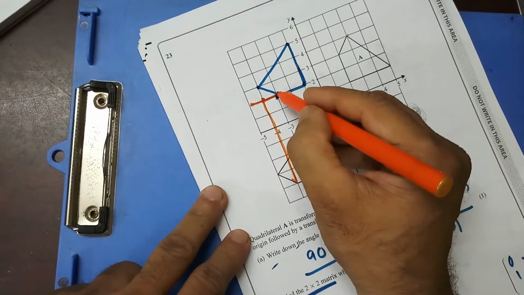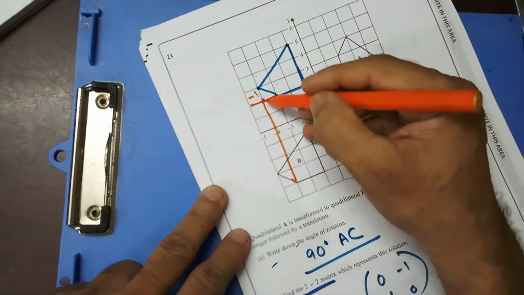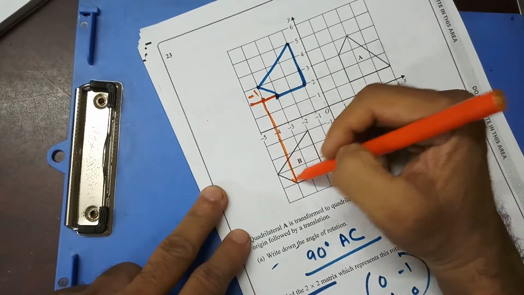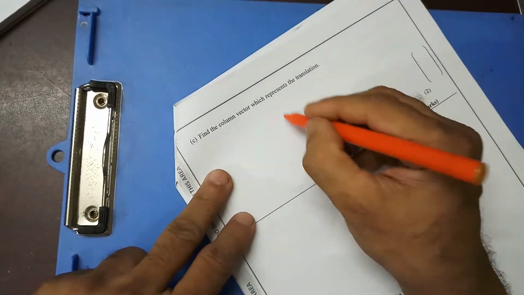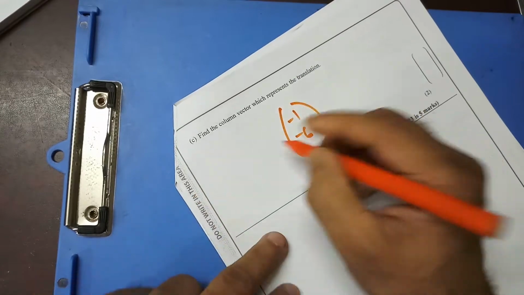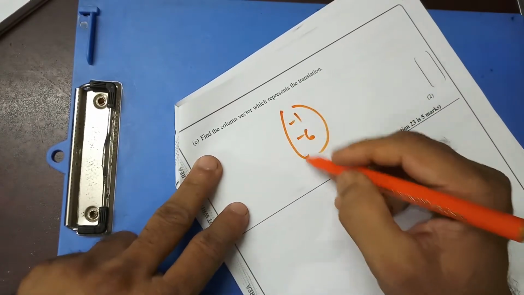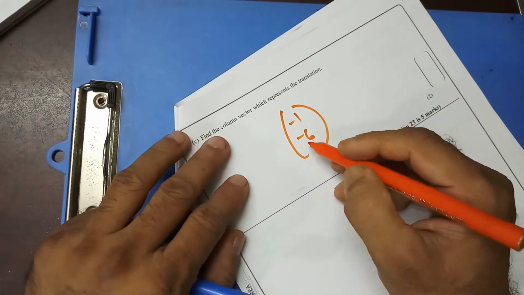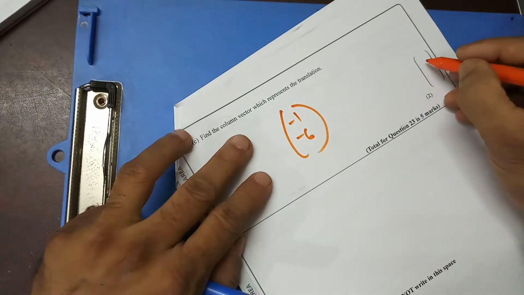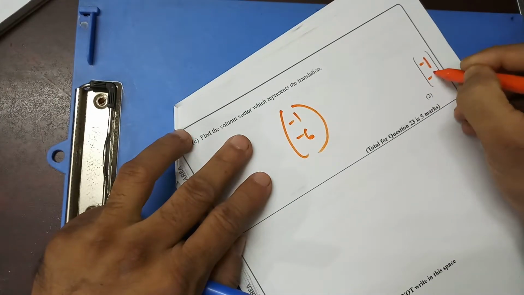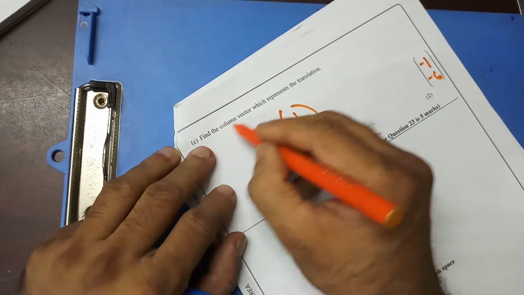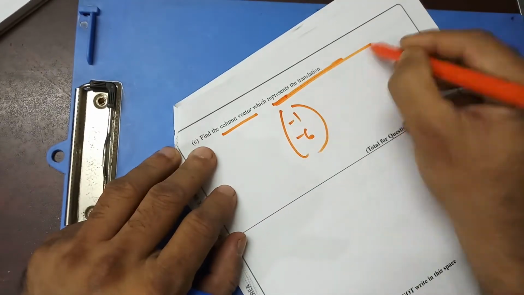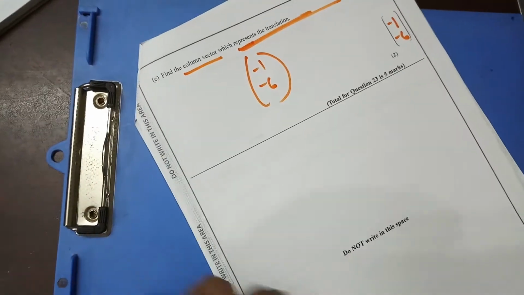So over here is -1, and over here 1, 2, 3, 4, 5, 6, so -6. So this vector is going to be (-1, -6). That's a 2 by 1 column matrix, and we call that the translation vector. So -1, -6. Okay, that's the column vector representing the translation. Okay, so that's that.